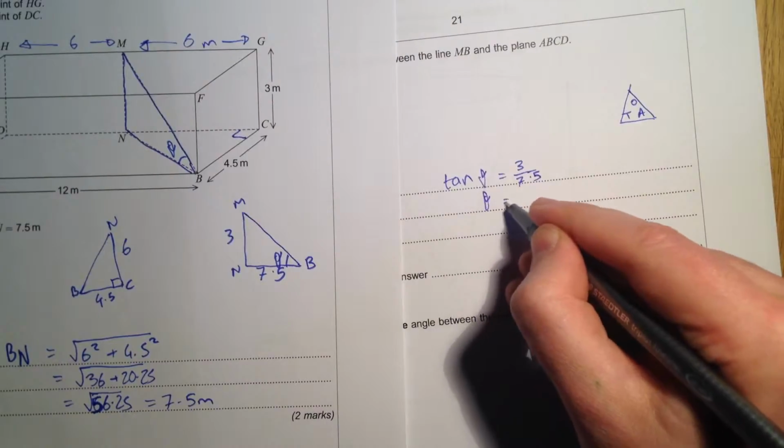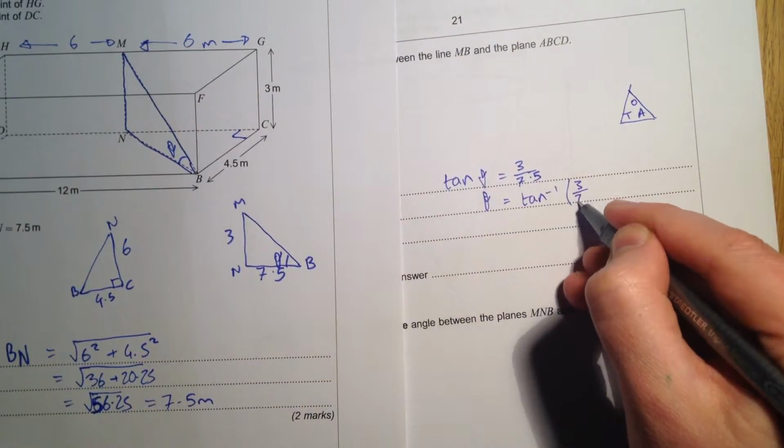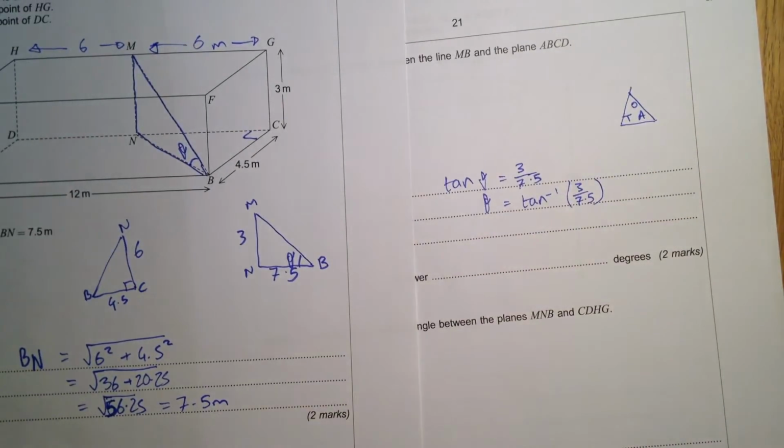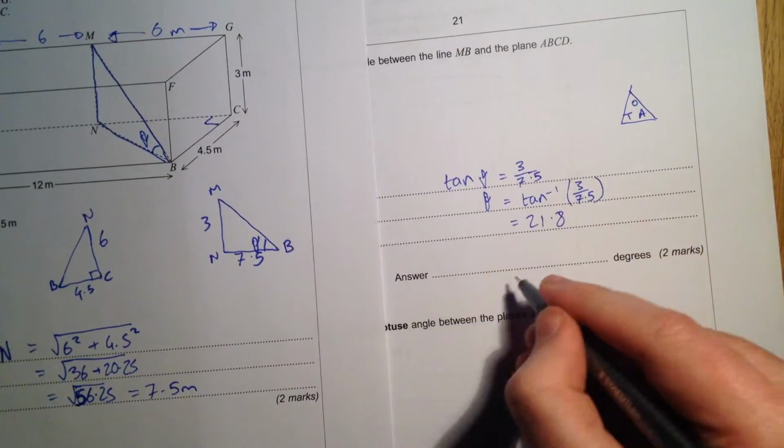So the angle is going to be tan to the minus 1 of 3 over 7.5. So that is 21.8 degrees.